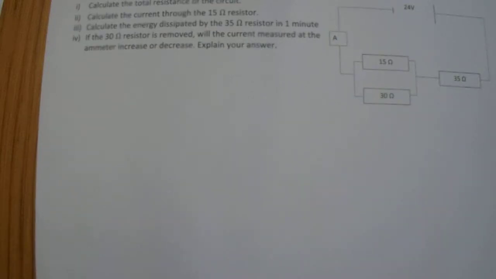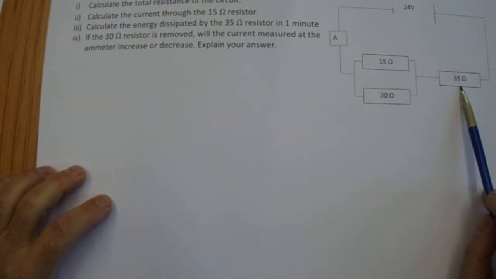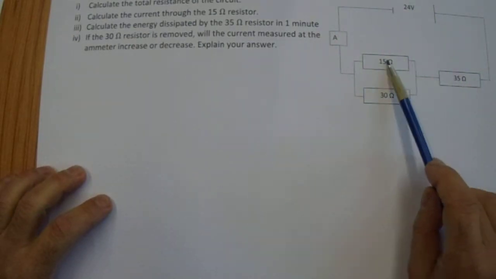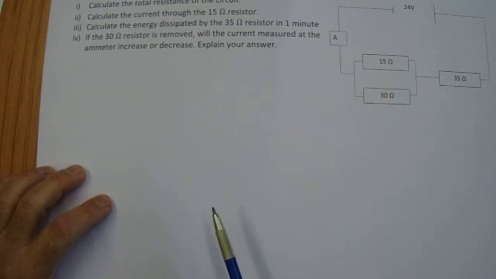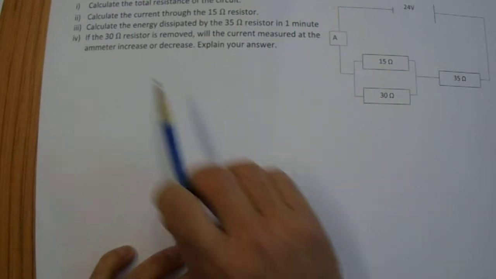Hi all, another quick video on electrical current, calculating currents, resistances and voltages. So here we have a circuit, 24 volts with a 35 ohm resistor, a 15 ohm resistor and a 30 ohm resistor. I have done this one in class so you might recognize it.